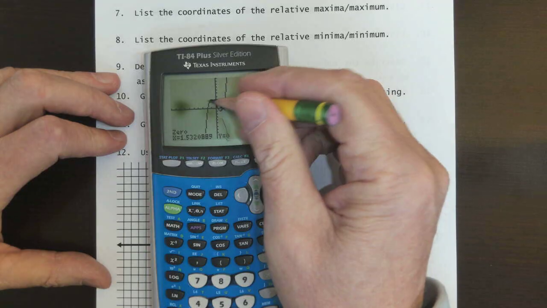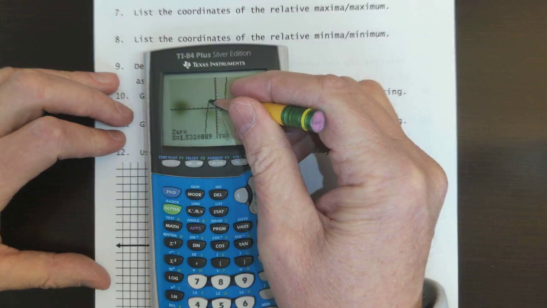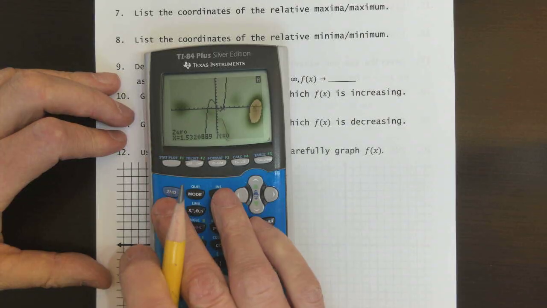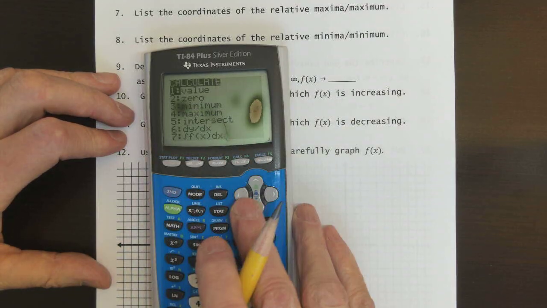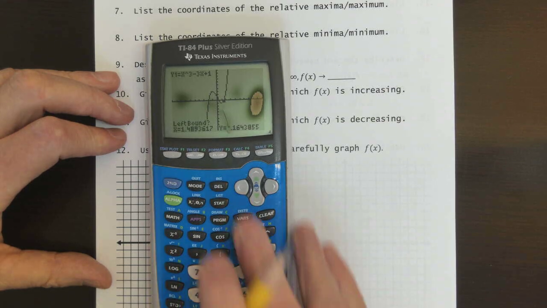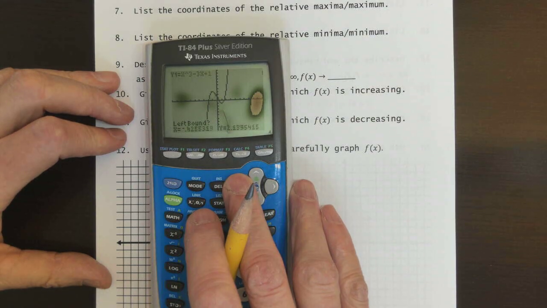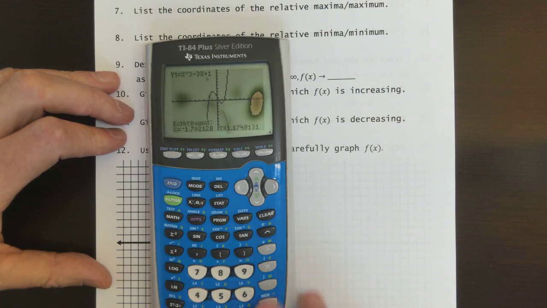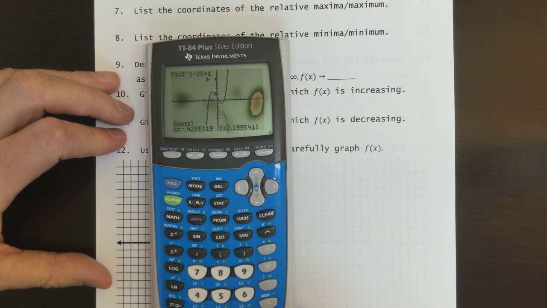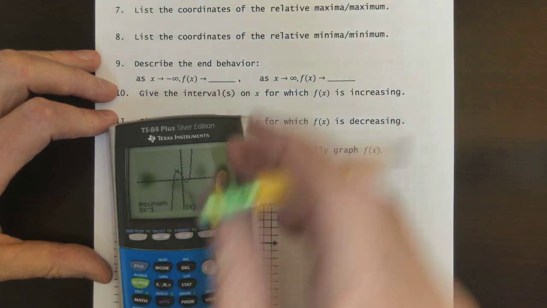Okay, I see a max here for number 2, one maximum. Oops, not alpha. Second calc, maximum. I'm going to go here, and here, left bound, right bound, guess, negative 1, 3.